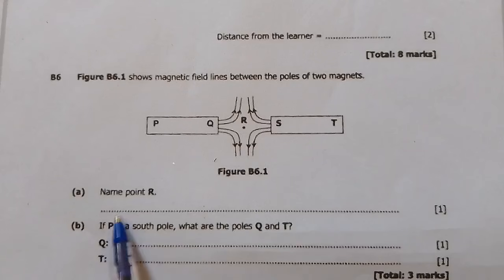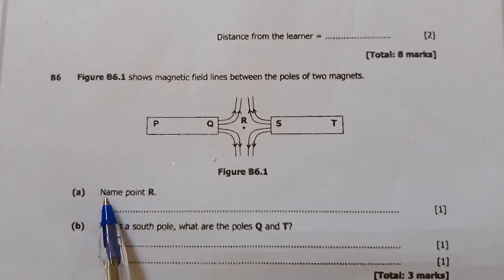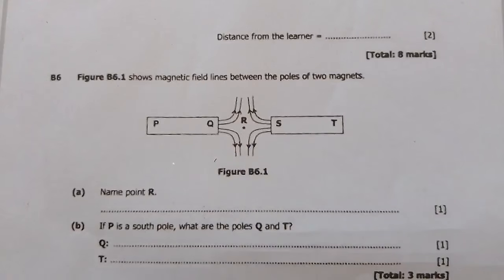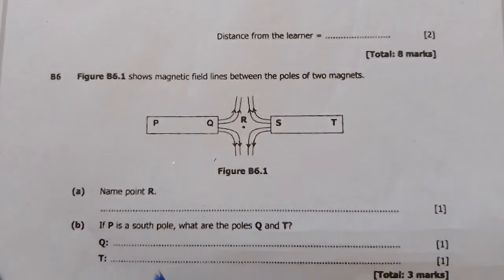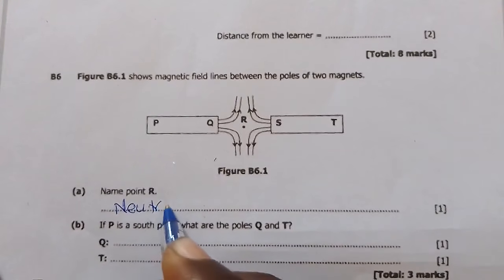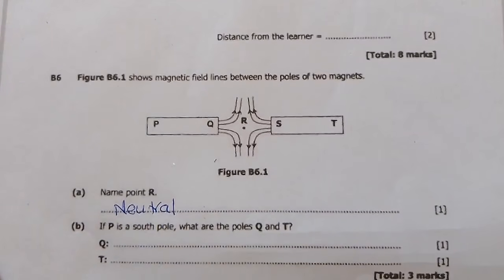The first question says, name point R. So the point R there is a neutral point. That's a neutral point.